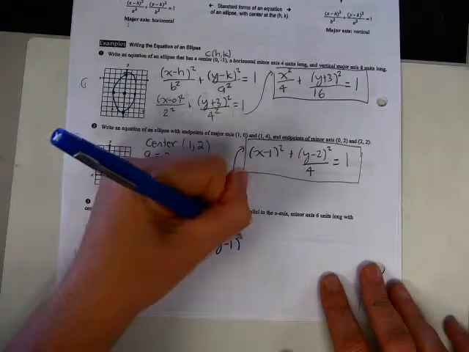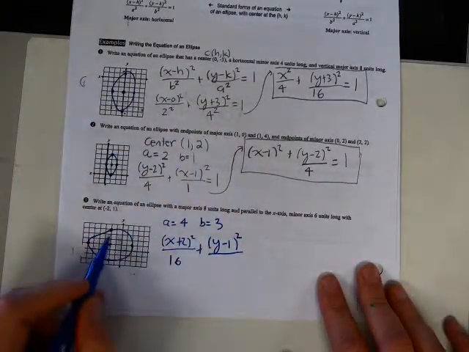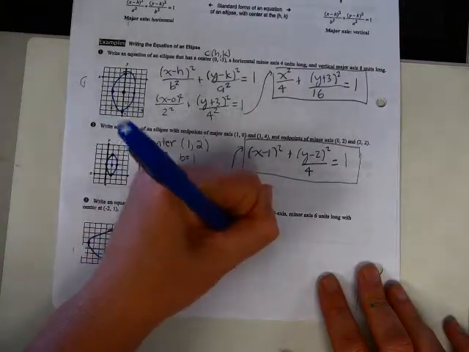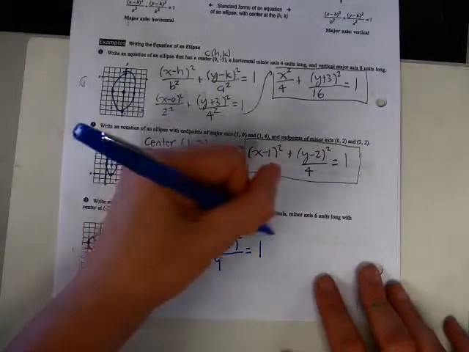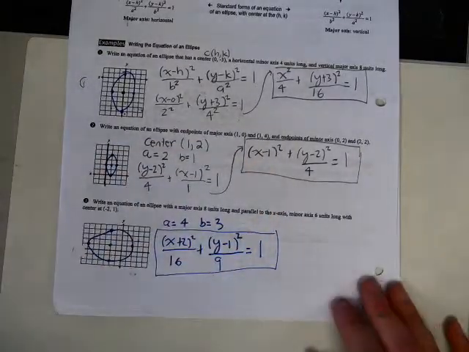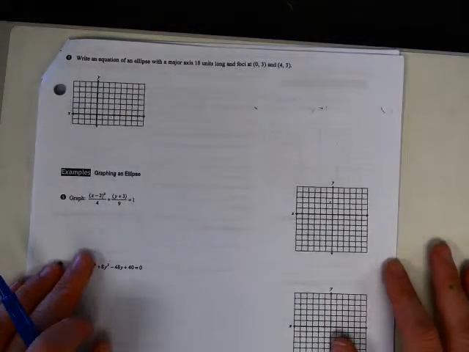So I have x plus 2 squared over 4 squared, which is 16, plus y minus 1 squared over 3 squared, which is 9, equals 1.